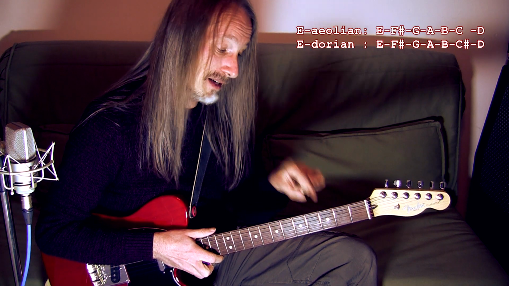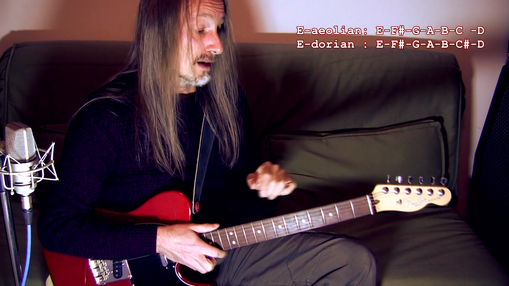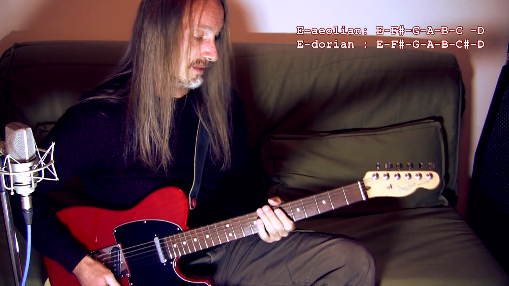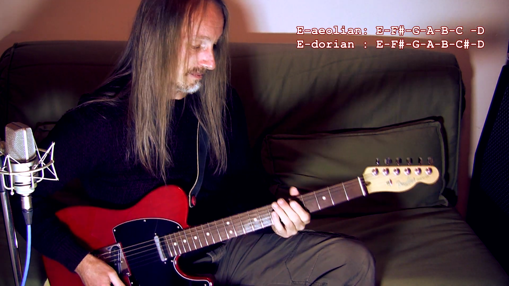What do we need to do to make this riff Dorian? Dorian was thrown out by the C, by the minor 6. If I transform all C's to C sharp, it must be Dorian then, because that's the only difference.